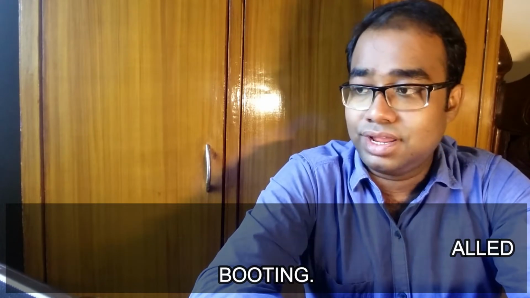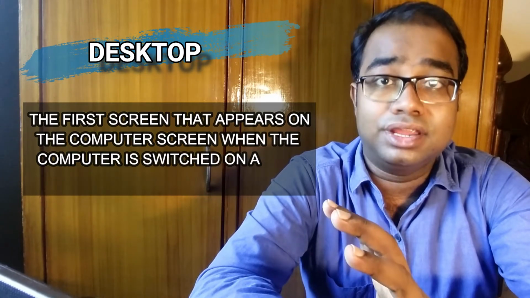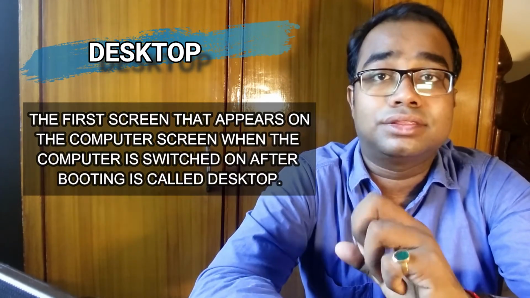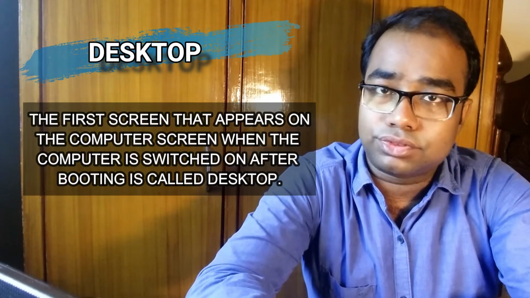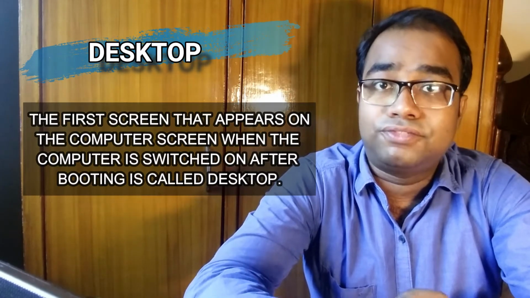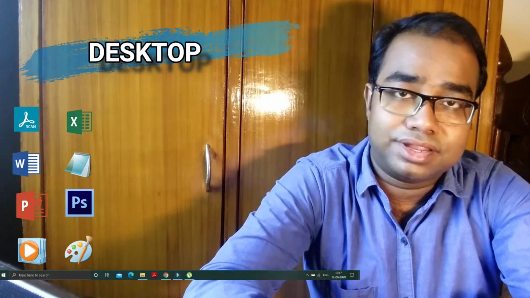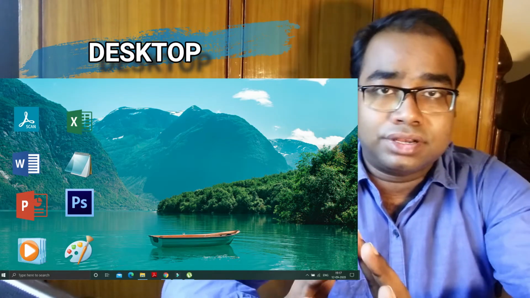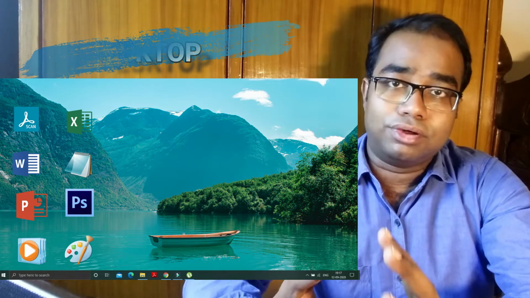Clear? Next is the desktop. What is the desktop? Children, you all know what a desktop is. The first screen that appears on the computer screen just after the computer is turned on is known as the desktop. Just after the booting, the computer prepares the operating system for you to be used. So after booting is done, the computer shows us the first screen, and that first screen is known as the desktop. On the desktop, what do you get? The icons are there, the taskbar is there, the wallpaper is there. So the various types of working tools which you work on a computer are available on the desktop. Clear?